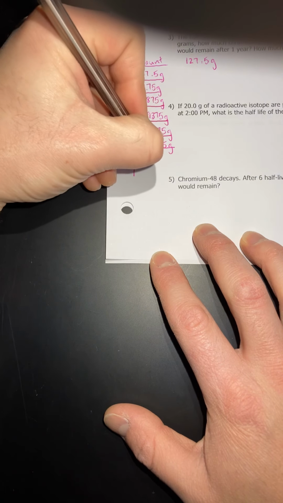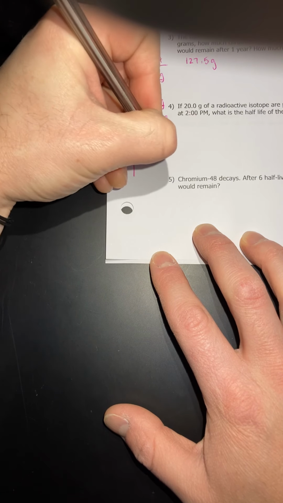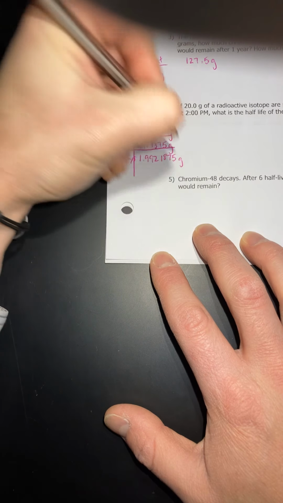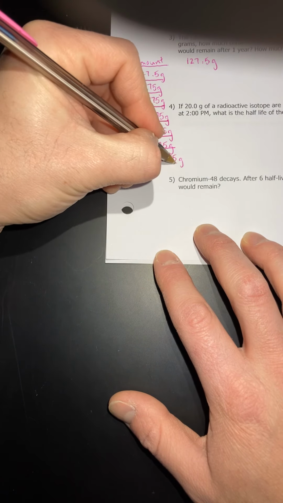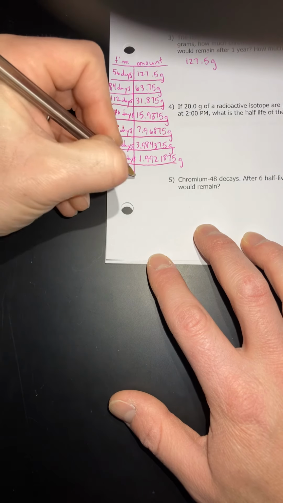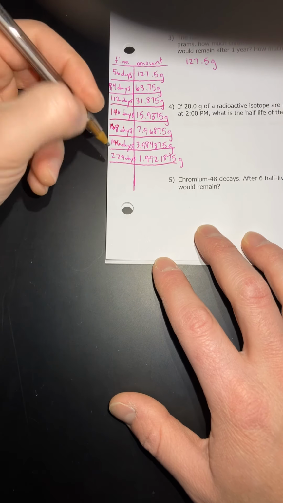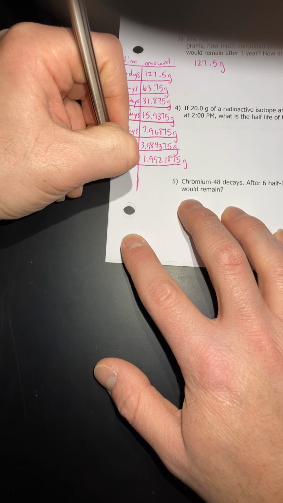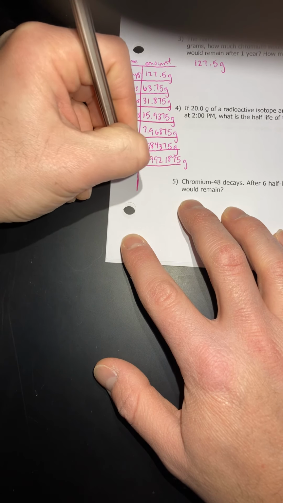Now, if I divide the mass by 2, that's 1.9921875 grams. I'm not really paying attention to sig figs here, by the way. 224 plus 28, that's going to give us 252.